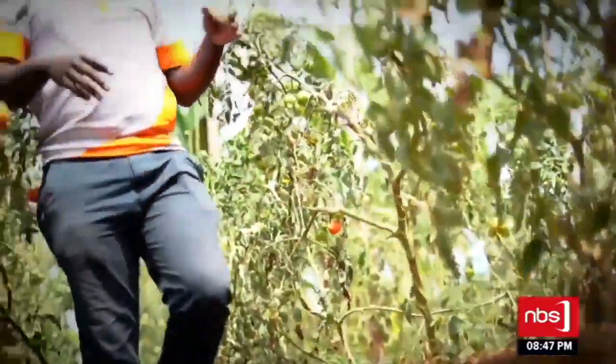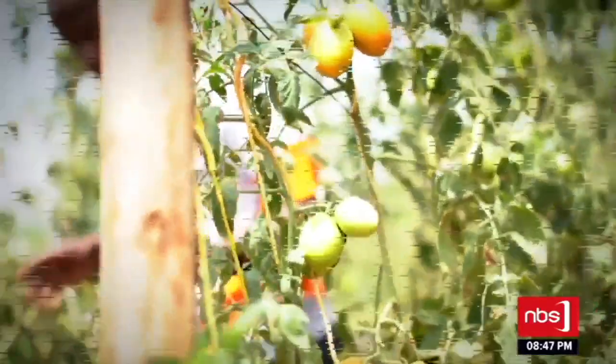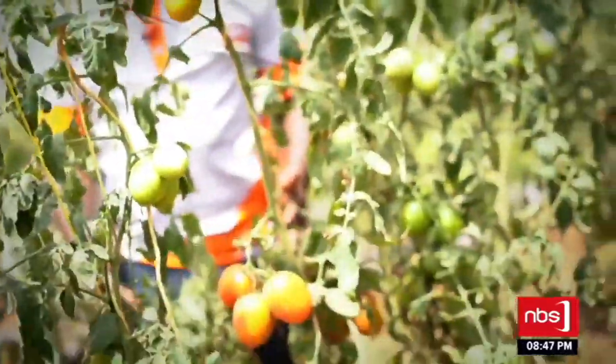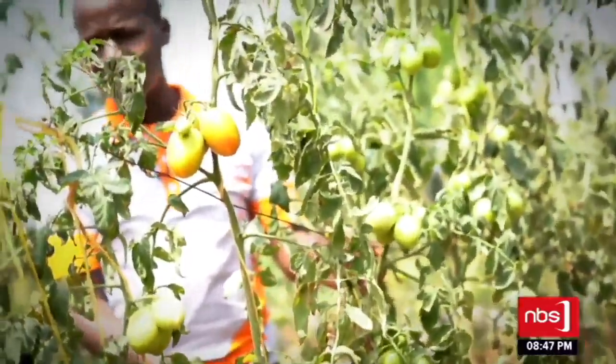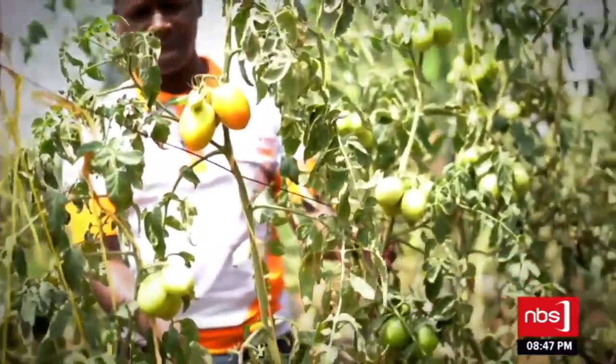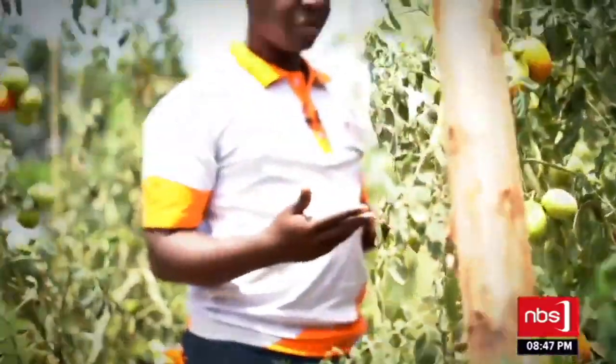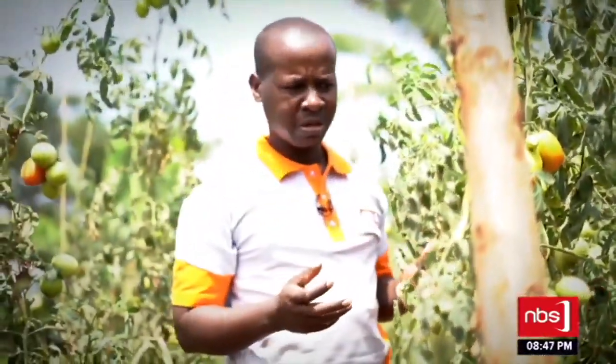So we also have fertilization, which is not here. We have fertilization where we add fertilizer so that we can boost the strength of these crops of ours in order to have that growth vigor, and they put on a lot of fruits, and even healthy fruits.